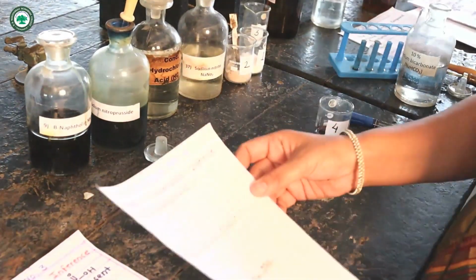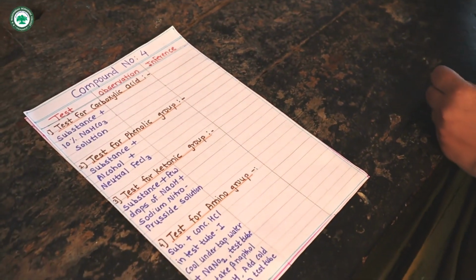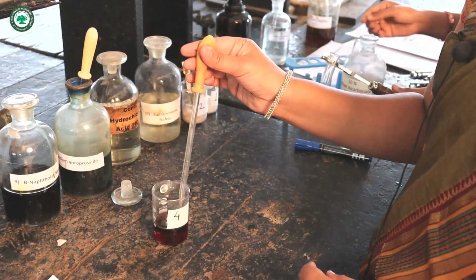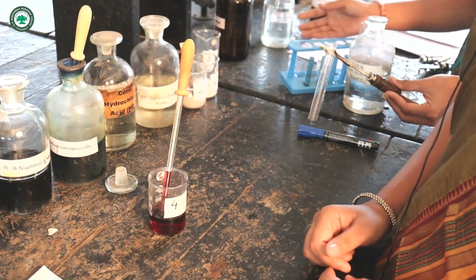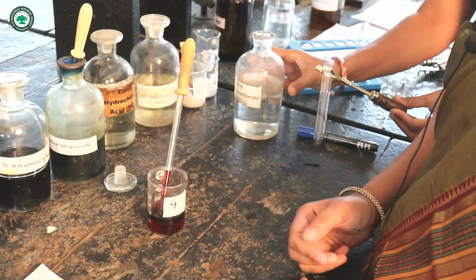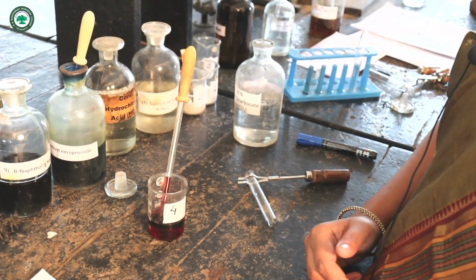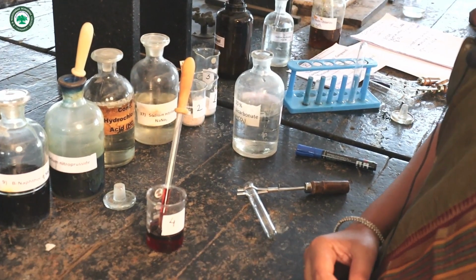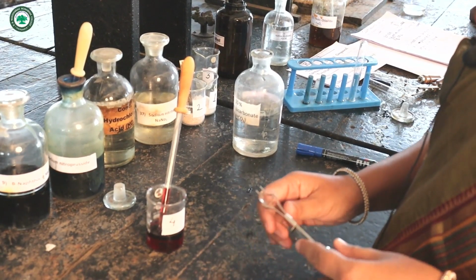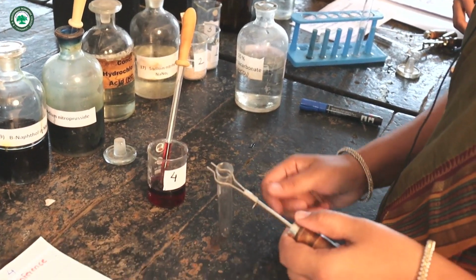Then fourth organic compound, it is also liquid. For this compound we have to take all tests. It may be carboxylic acid, it may be phenol, or it may be ketone, or it may be amino group. Therefore perform all the tests. First test is test for carboxylic acid. Then take a clean test tube with test tube holder.